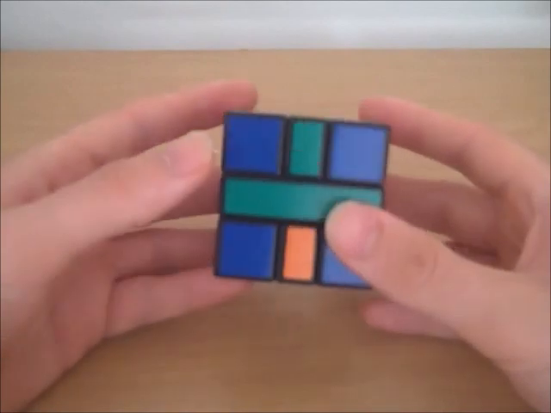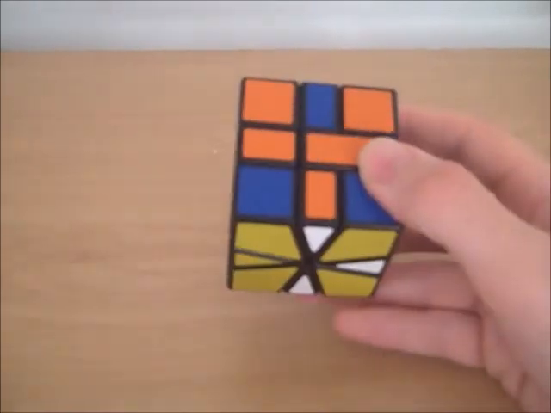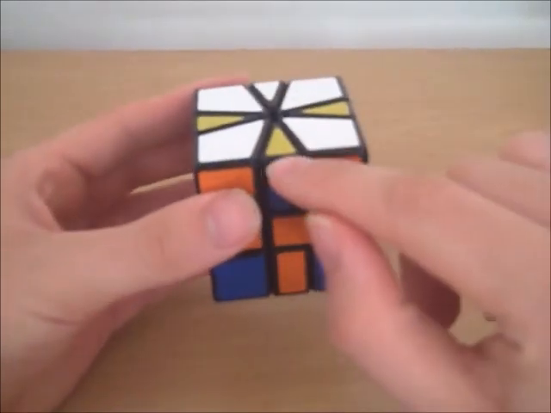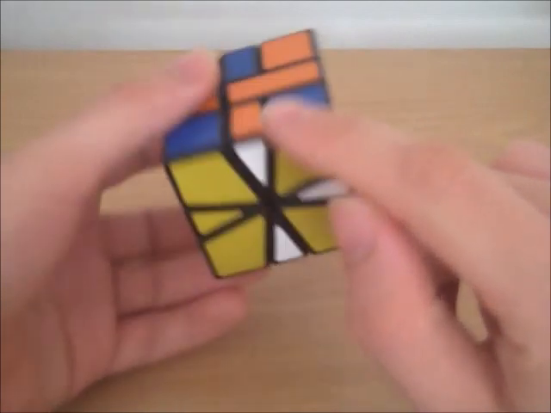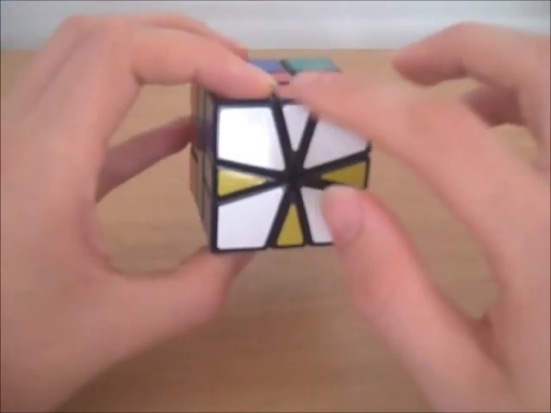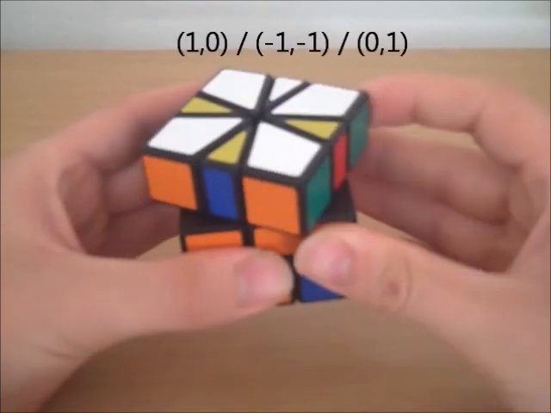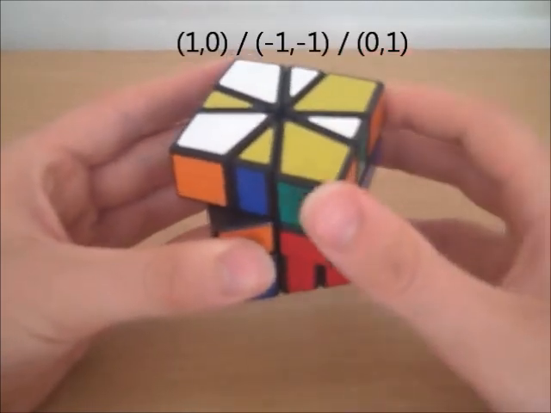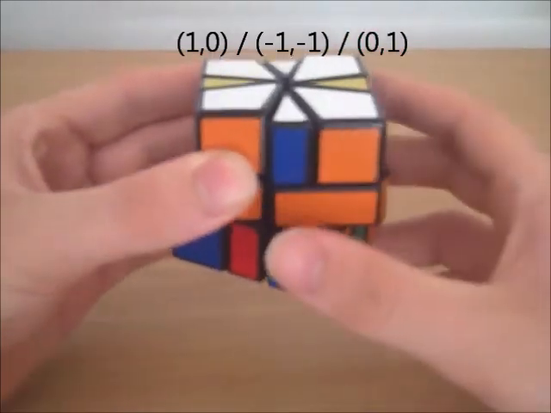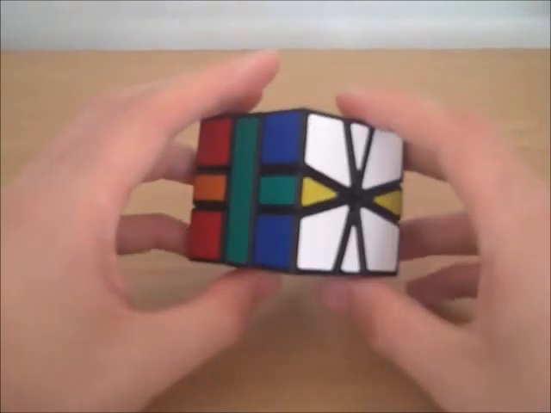Now to do this we need to use our algorithms, and the first one is the easy one to swap this edge here with the back bottom edge here, and this front bottom edge here with the back top edge there. And that is simply a 1 and a turn, a -1 and a -1 and a turn, and then a 1 on the bottom. And now we've got this.